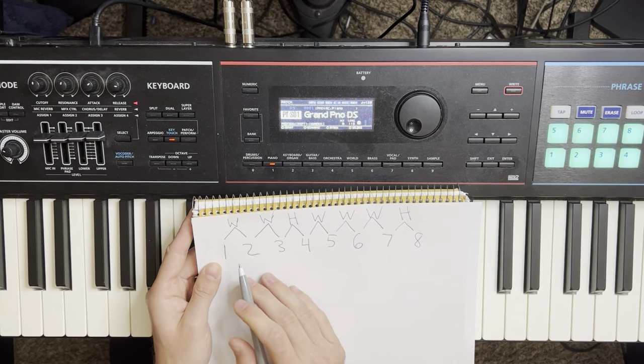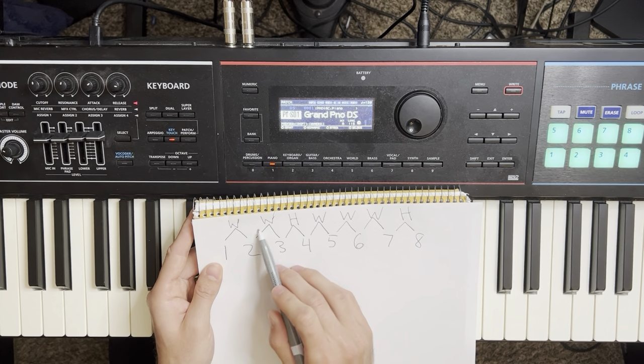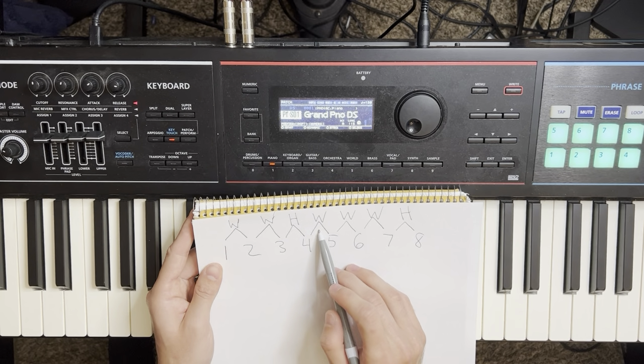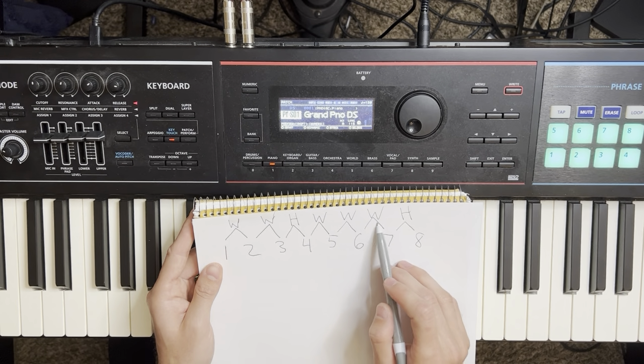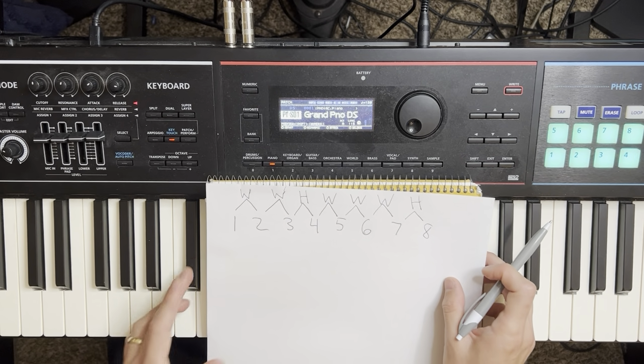So that is the major scale pattern. It will always be this exact pattern: whole step, whole step, half step, whole step, whole step, whole step, half step. Now the rest is just plugging in the information.